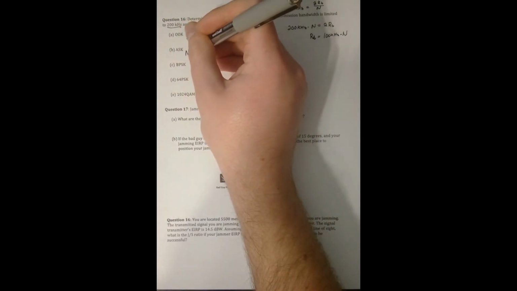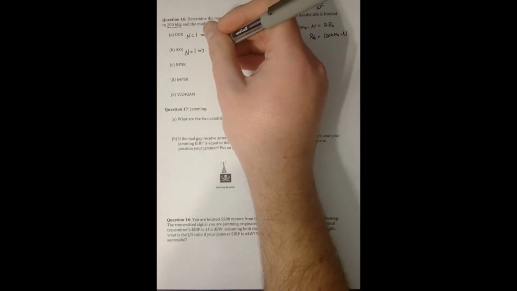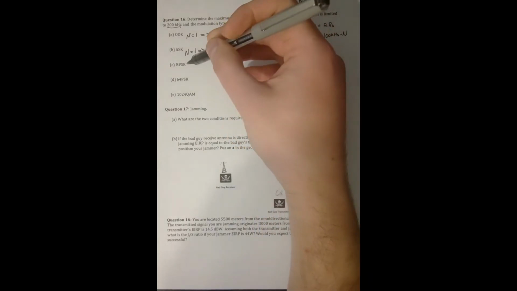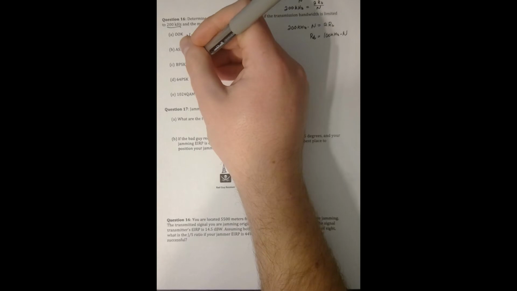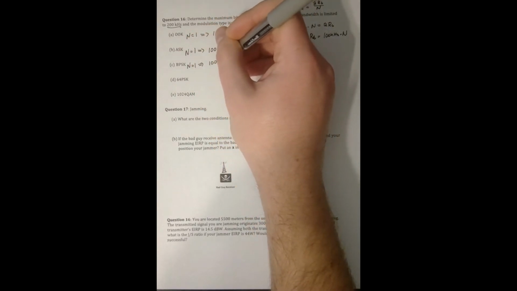Amplitude shift keying, in the case that we don't have anything telling us that we're using more than 2 different amplitudes, is also N of 1. So here we are using the same equation, 100 kilobits per second. BPSK, binary phase shift keying, again N equals 1, which means that we have 100 kbps.